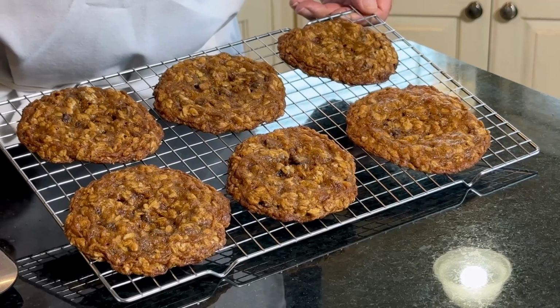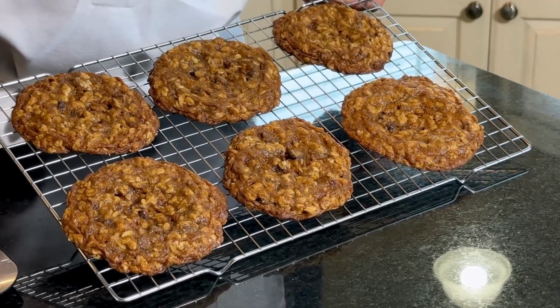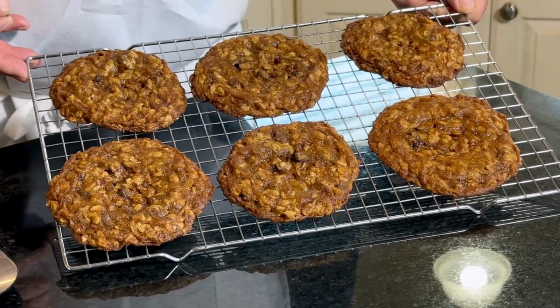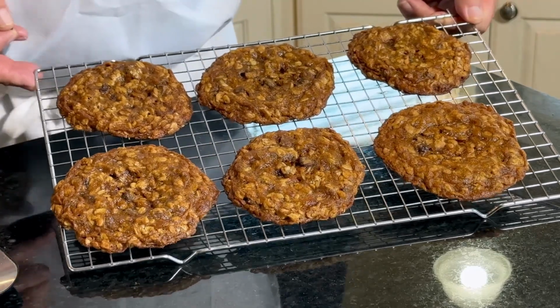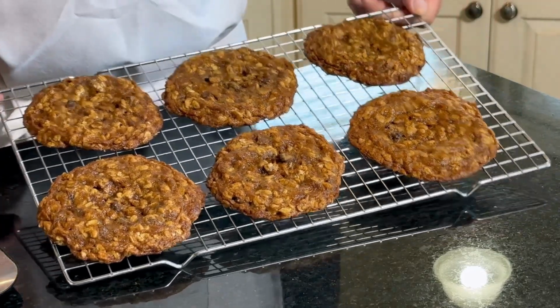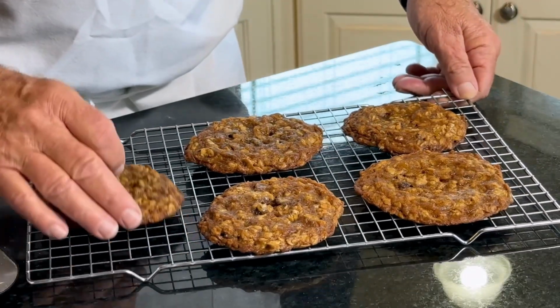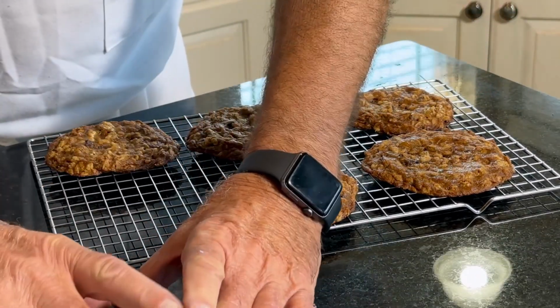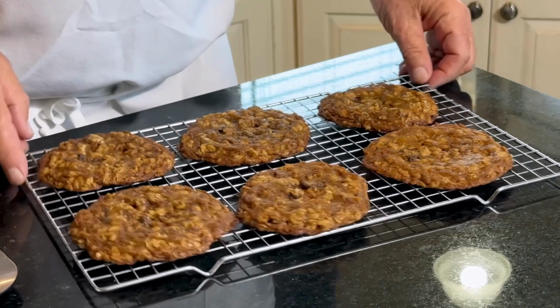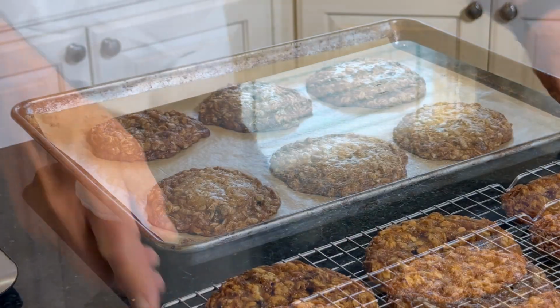I messed with the oven temperature a little bit too. Beautiful cookies. Yummy, yummy, yummy. Can't wait to get one of those. I guess in somebody else's tummy. I've been eating too many. All right. Don't tear up your cookies, David. You got to give them away. There you go. People waiting on those things.